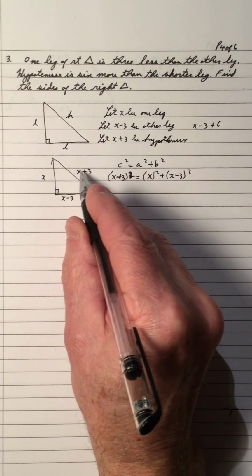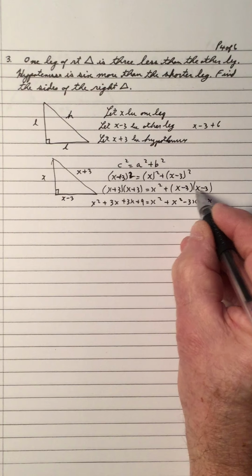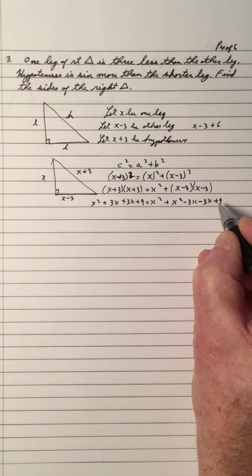So x times x is x squared, x times 3 is 3x, 3 times x is 3x, 3 times 3 is 9. x squared, x times x is x squared, x times negative 3 is negative 3x, negative 3 times x is negative 3x, negative 3 times negative 3 is 9.